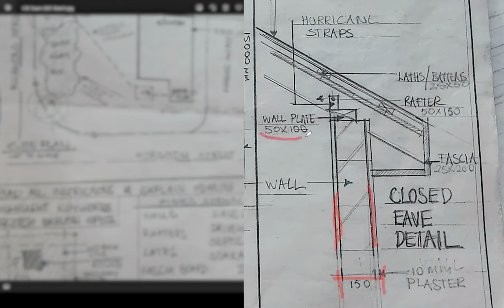The wall plate here, we have a wall plate of 50 by 100, a piece of timber. We have our rafters here, and these are our rafters. That's the span of the rafter there, or we should say the width. And all of that is coming in at 50 by 150 for the rafters.